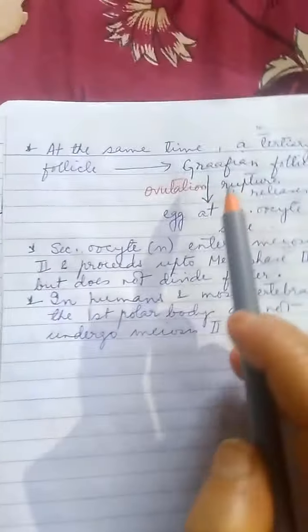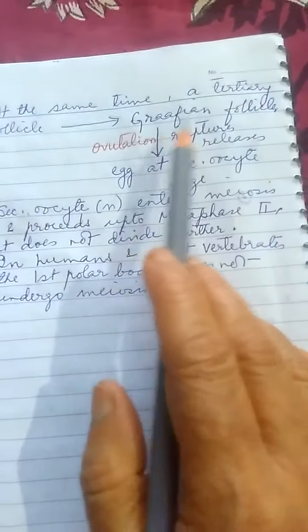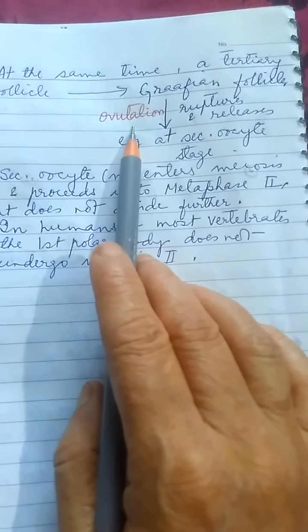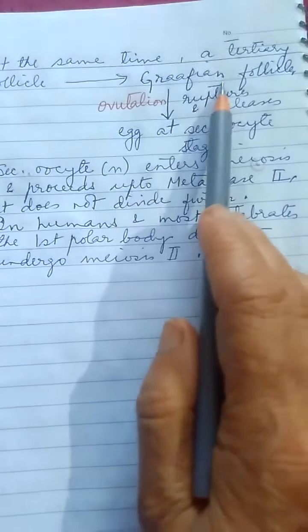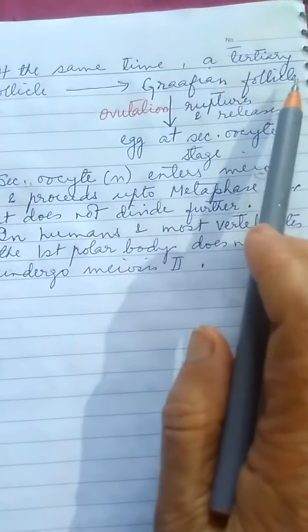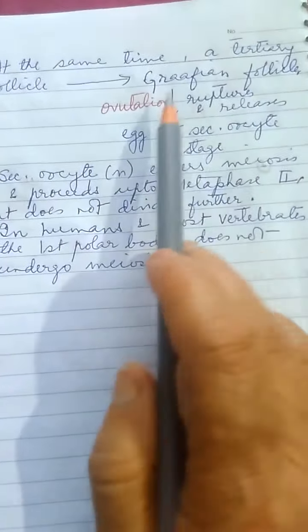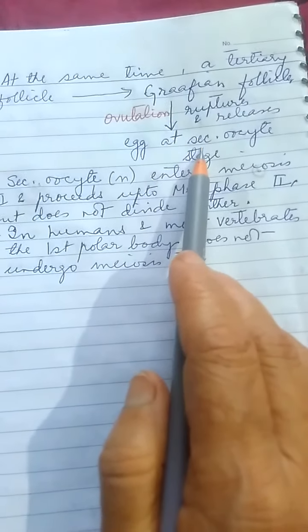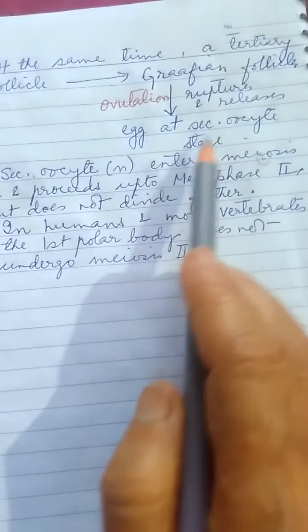Okay, now this Graafian follicle is ready to undergo ovulation. What is ovulation? The rupture of mature follicle, the rupture of Graafian follicle, and release of egg from the ovary. At which stage? At secondary oocyte stage.